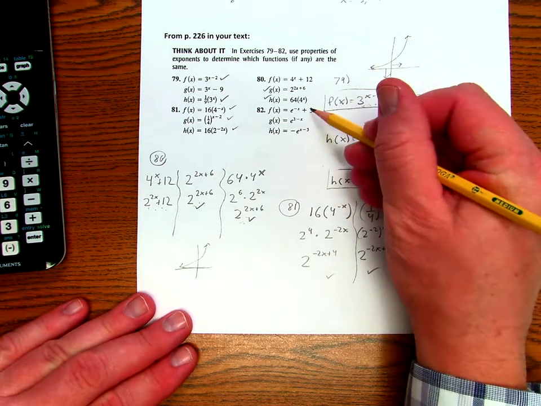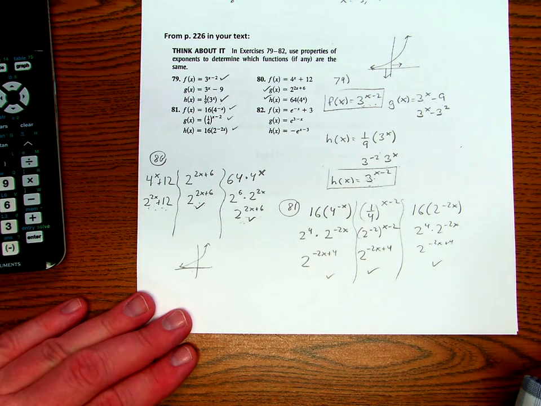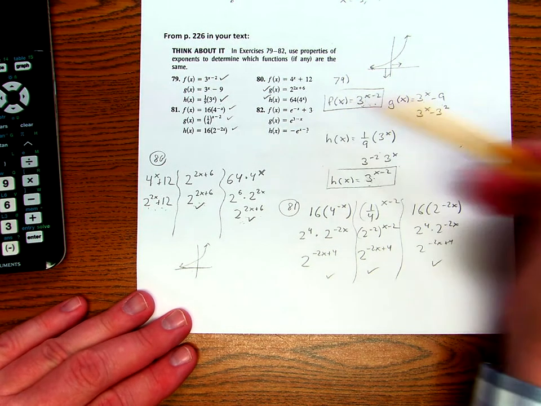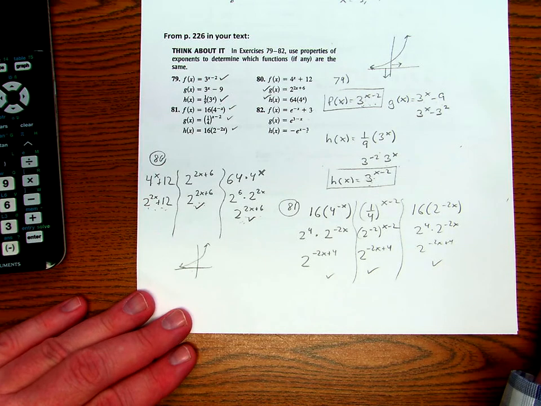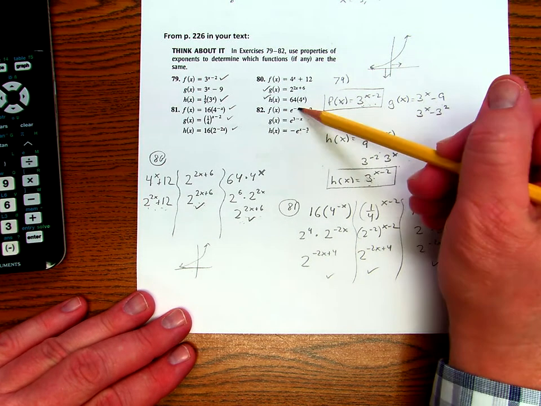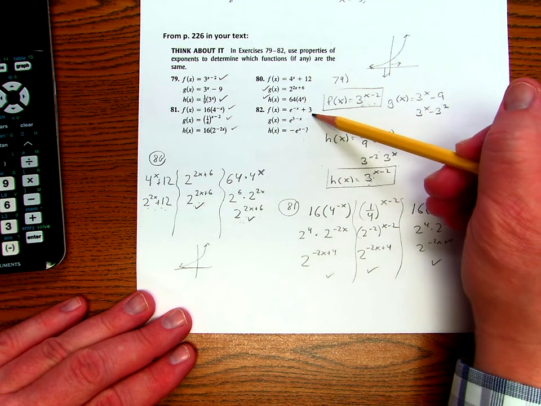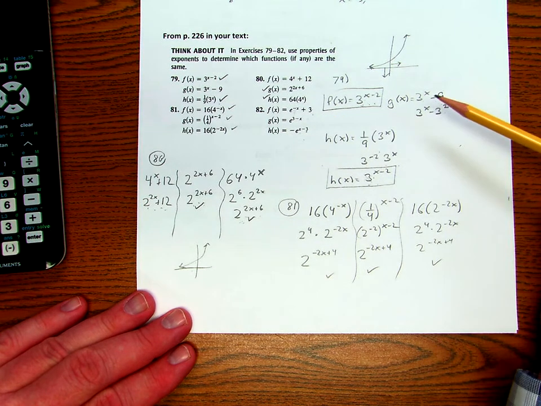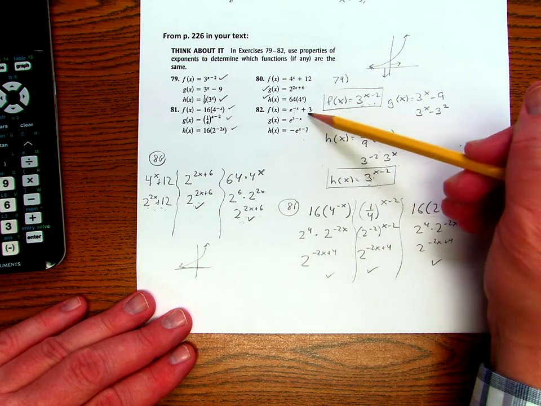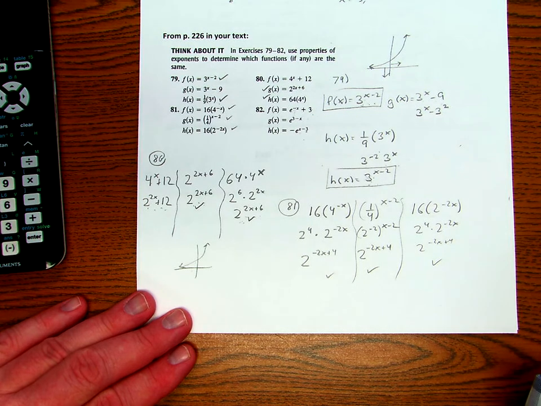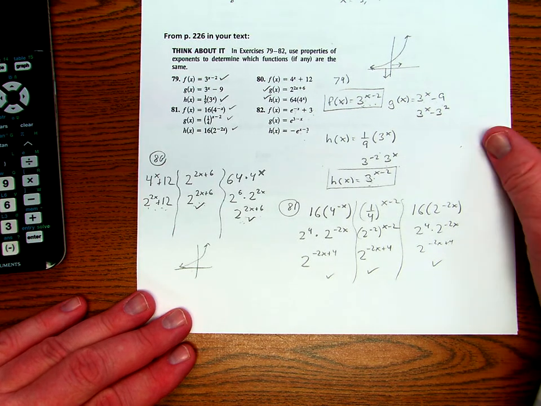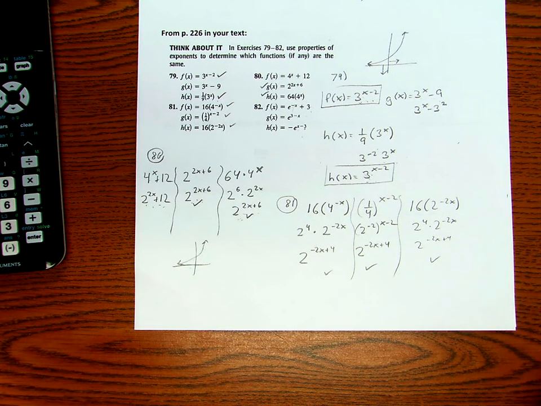All right, what about 82? Okay, 82, based on algebraic manipulation of getting bases to be the same, there's not a whole lot we can do with this. They're already base e's. We can't get that to be a base e. If you try to make any of these look like any of the others, it's probably not going to happen. Let's try a couple things that would be worth exploring.